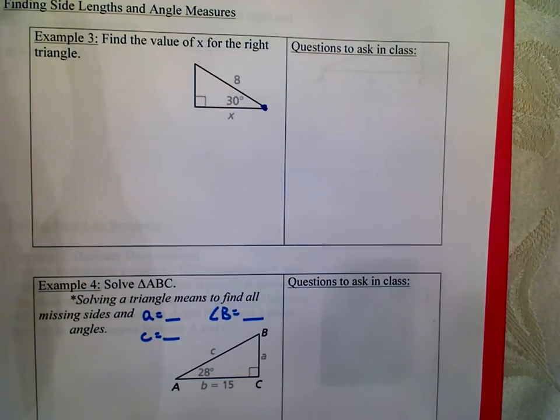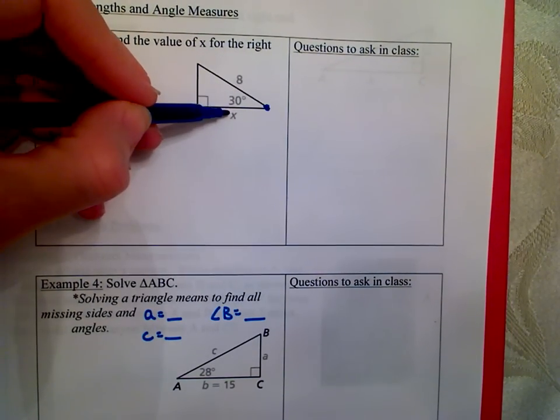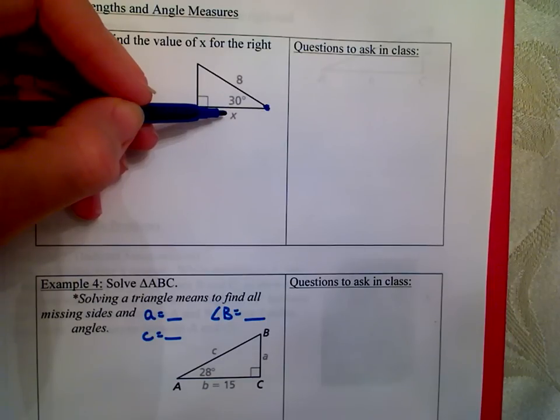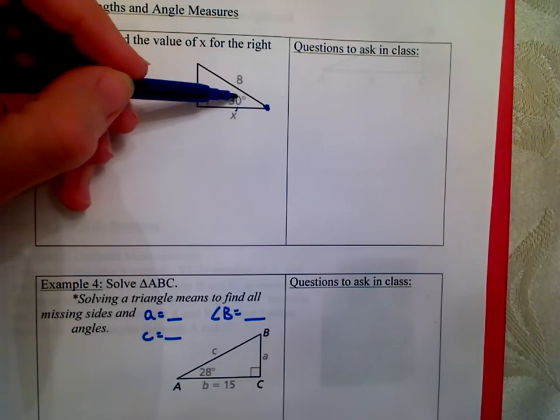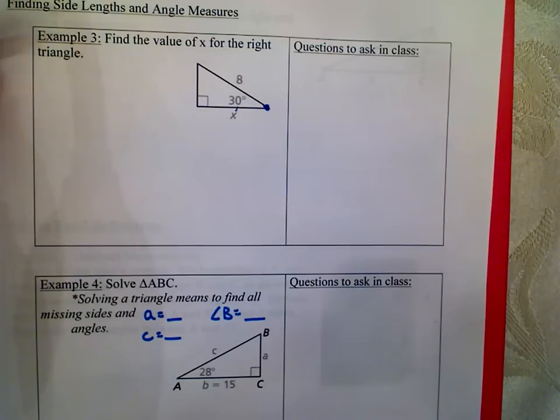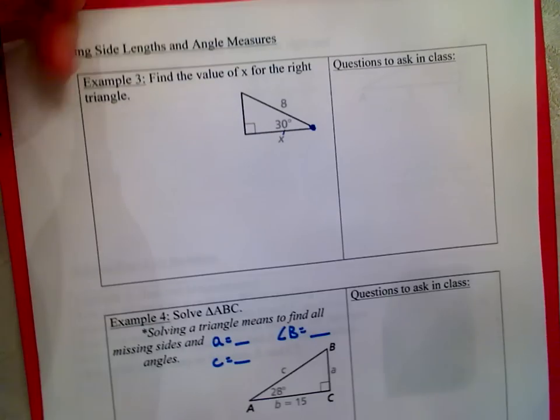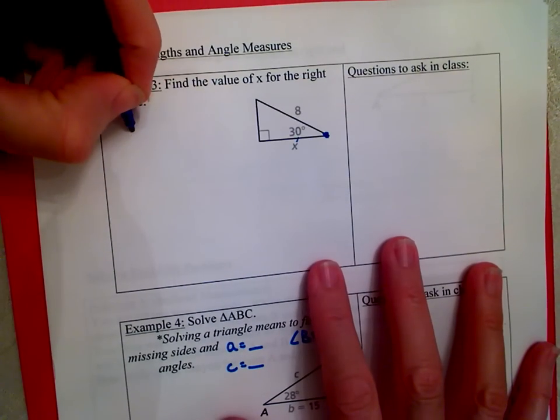It's an 8. Okay? The x, you kind of need to decide, is that the opposite leg or the adjacent leg to the 30-degree angle? Well, the x is right next to or is connected to the 30-degree angle, so that is adjacent. So what we need to use is the trig function that uses the adjacent leg and the hypotenuse, and that would be cosine.